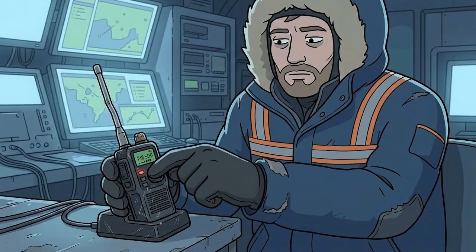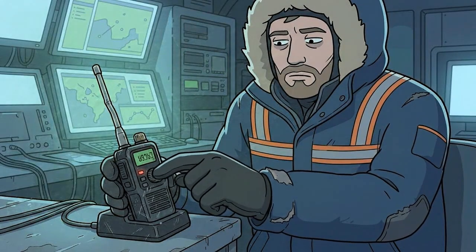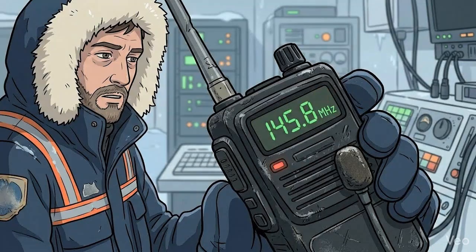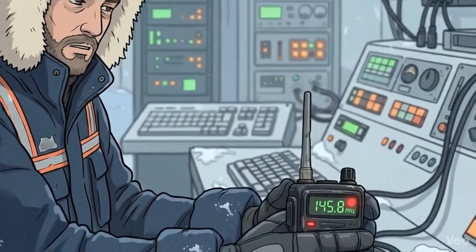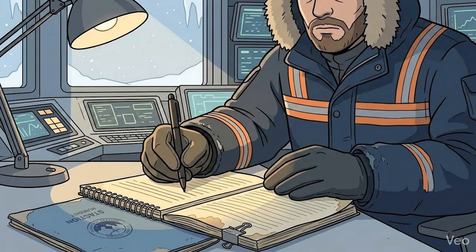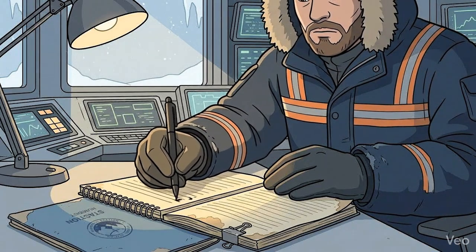The order specifies tuning the radio to 145.8 MHz for optimal communication during the shift monitoring. This frequency ensures clear contact with the station chief as mandated by the procedural guidelines.